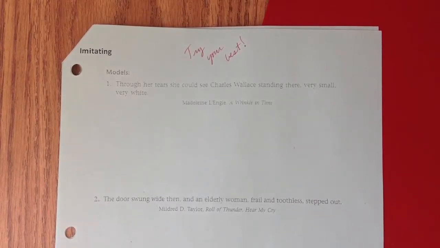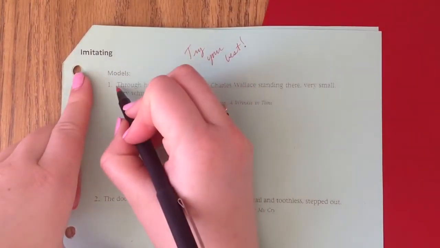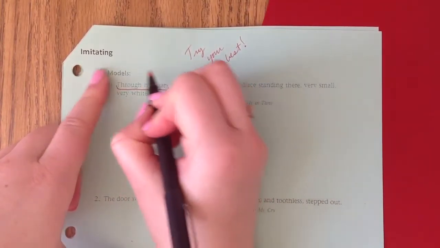Okay? Here's my example. Through her tears, she could see Charles Wallace standing there, very small, very white. Now, I love this book, A Wrinkle in Time, and I love Charles Wallace and his big sister who's talking about him here, or who is the her and the she here. And let's figure out what pieces the author used to create this really pretty sentence, okay? We start with a prepositional phrase, through her tears.